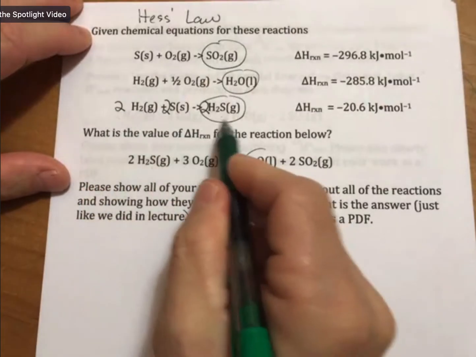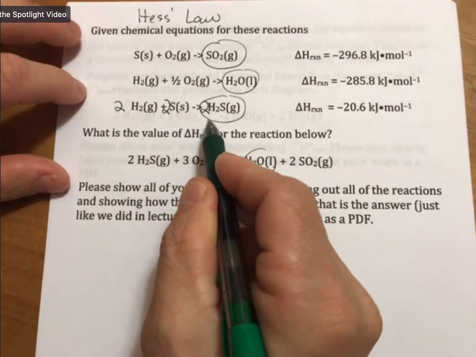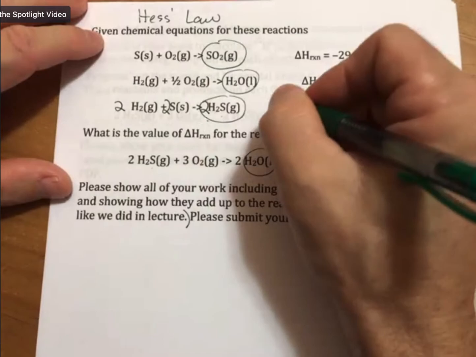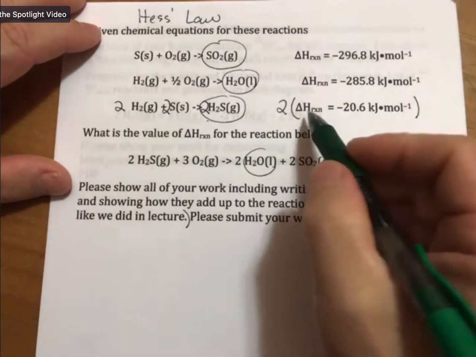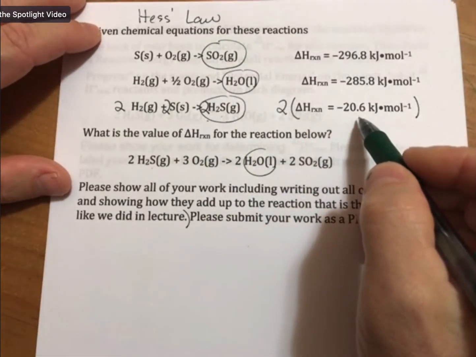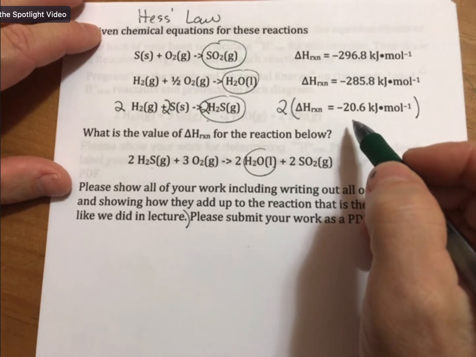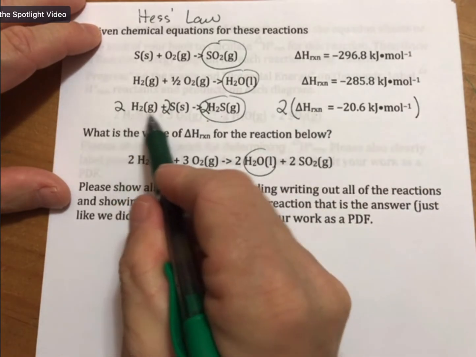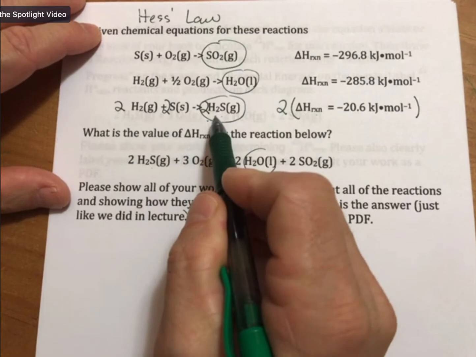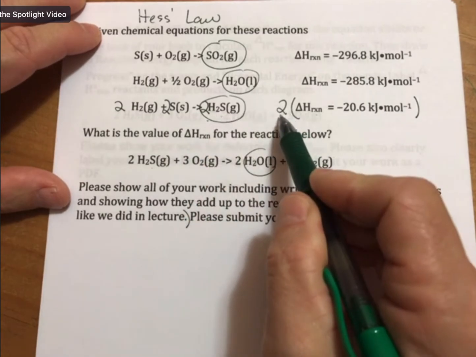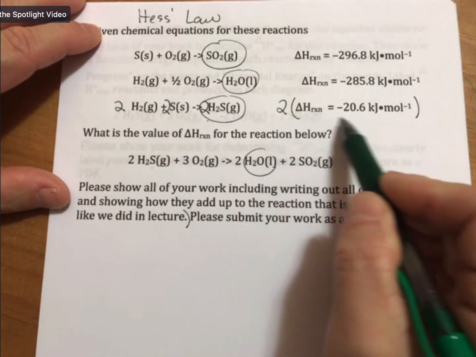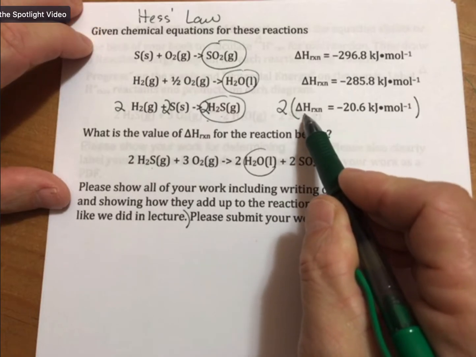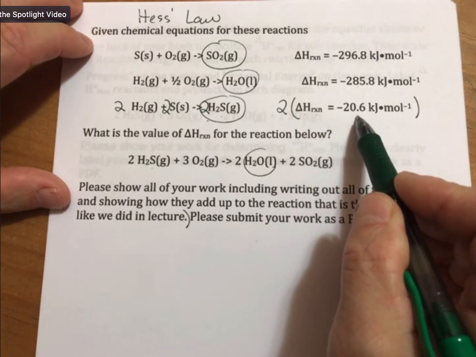And when I multiply everything times 2 for the coefficients, I also multiply the delta H reaction times 2. The way that we can think about this is if twice as many moles of this reaction occur, then there will be twice as big a change in the delta H of reaction for the process.